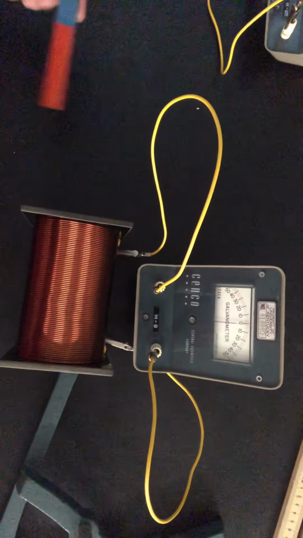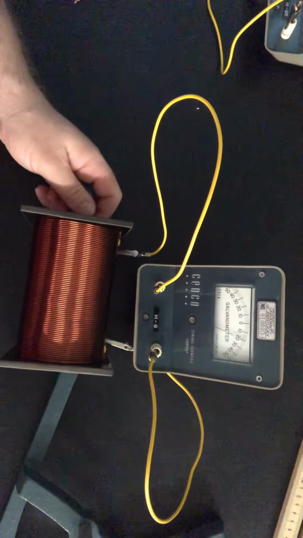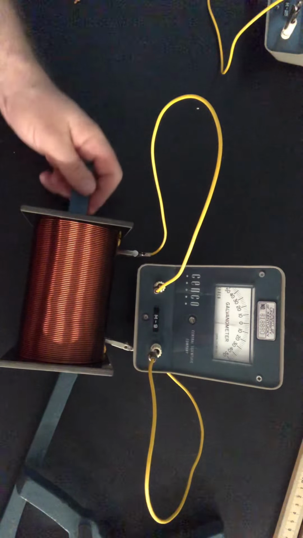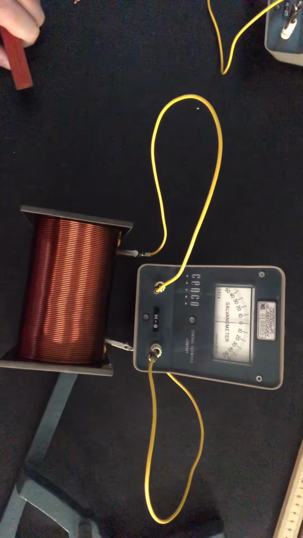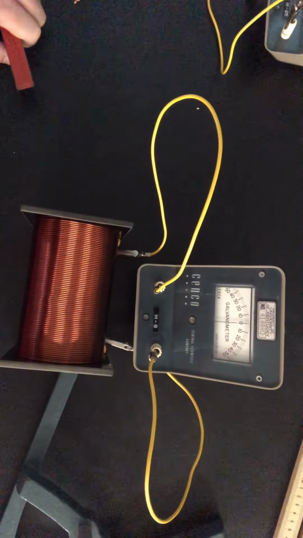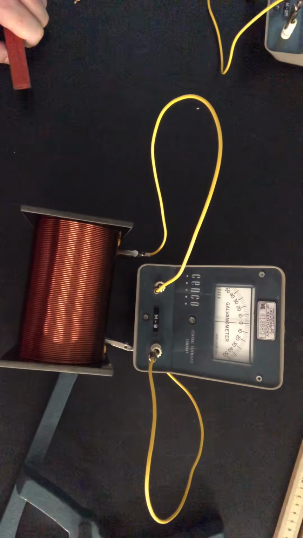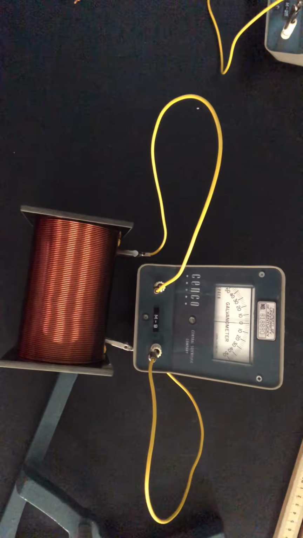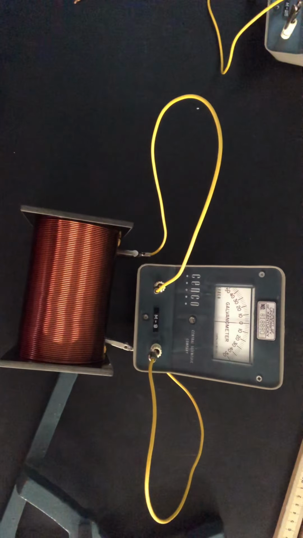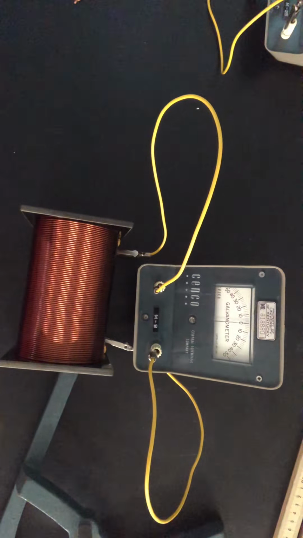And once again, the direction of the magnetic field is important. If I put a magnet oriented one way in first, the current will deflect one way. If I put the opposite end of the magnet in first, it will deflect the opposite direction. And also, the strength of the magnetic field matters.